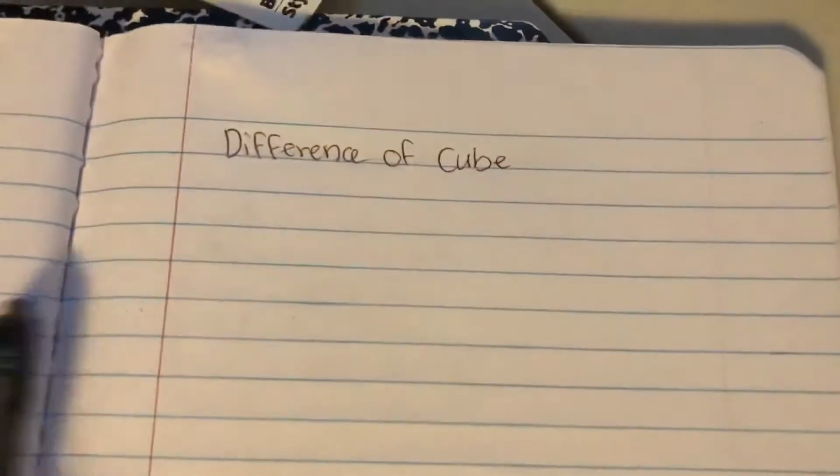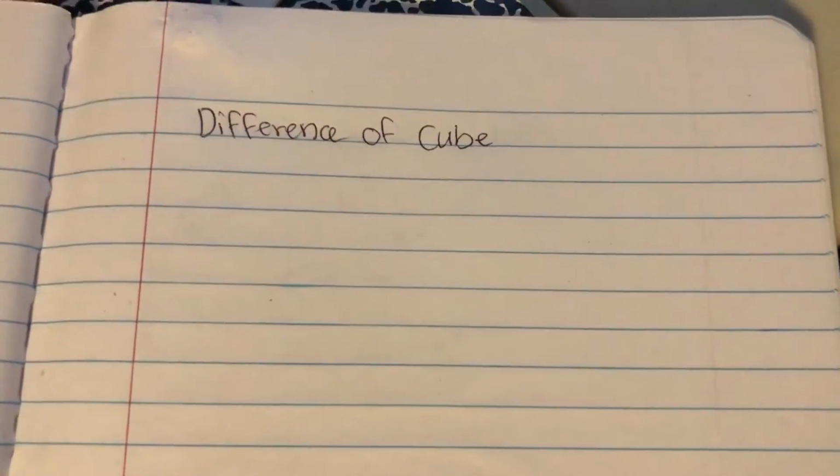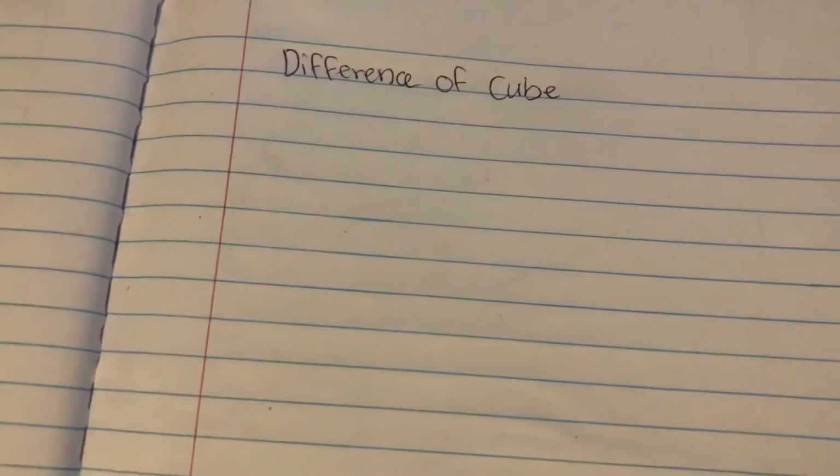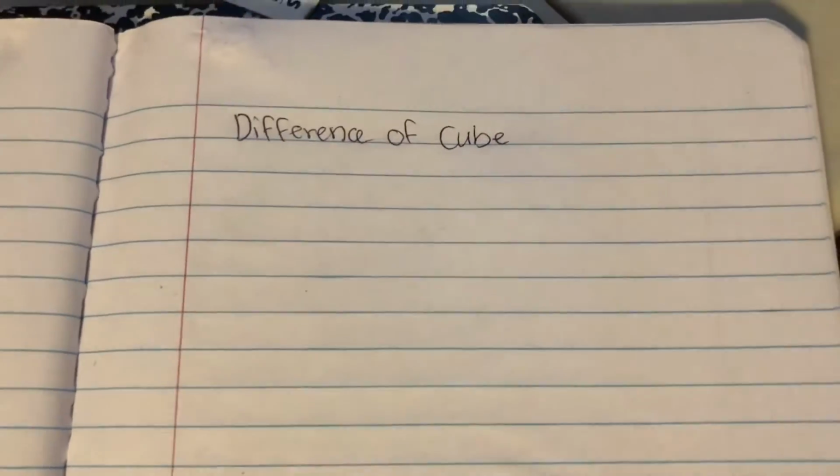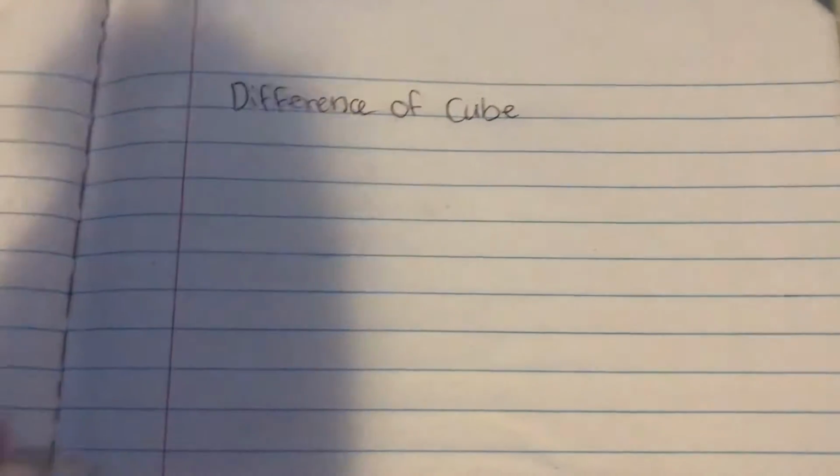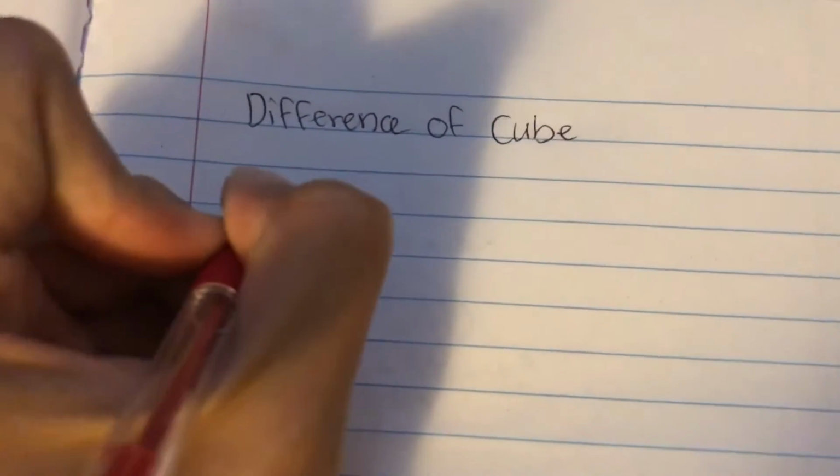Hello guys, so today we'll be solving difference of cubes, and difference of cubes is very similar to difference of squares. It's not rather difficult. They follow the same basic guidelines of a formula basically. And I'll show you guys what it looks like right now. So usually you have something like this.